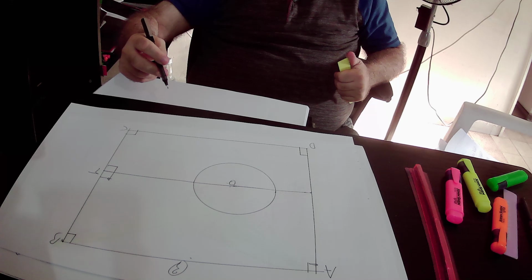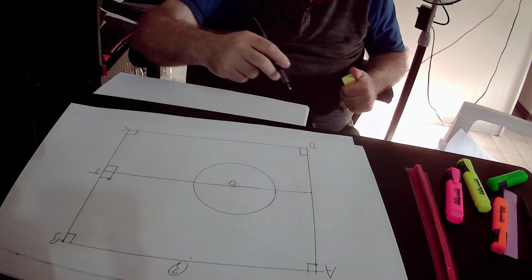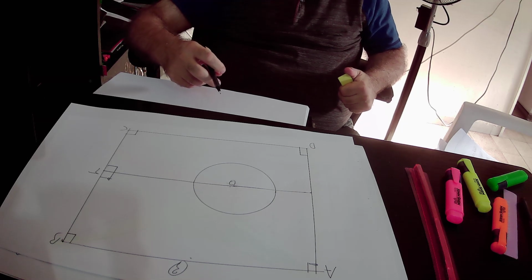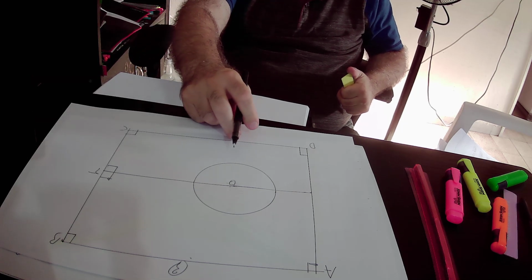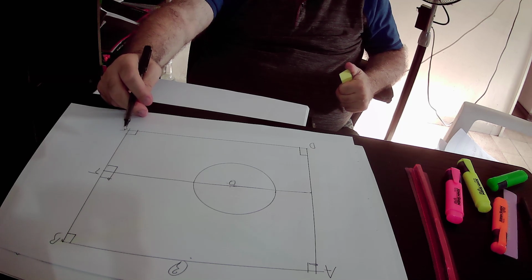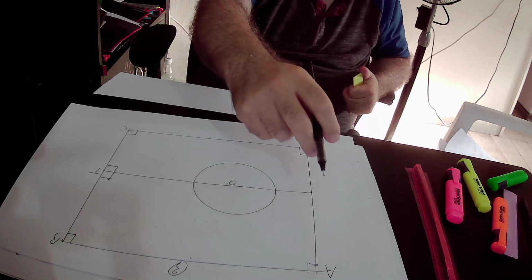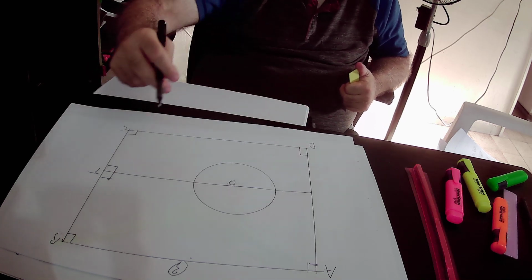Because side BC is parallel to side AD in rectangle ABCD, the perpendicular from point O to BC must also be perpendicular to AD. Again, why? Because AD is parallel to BC.